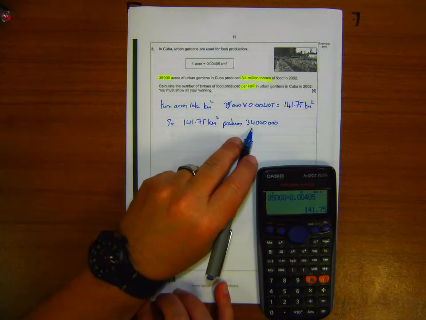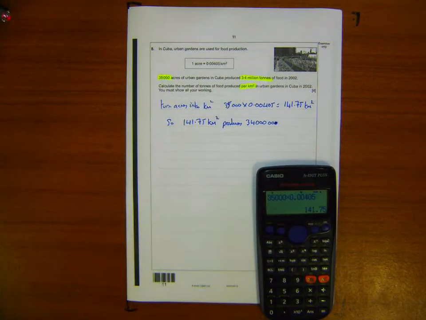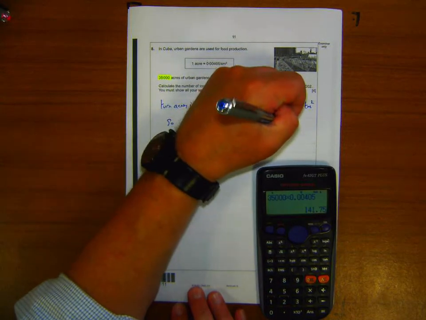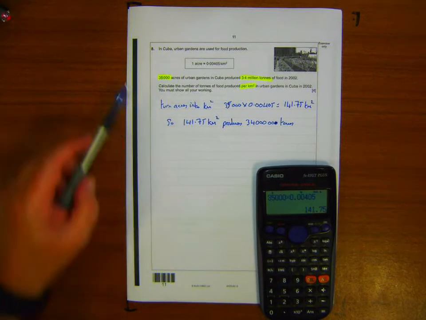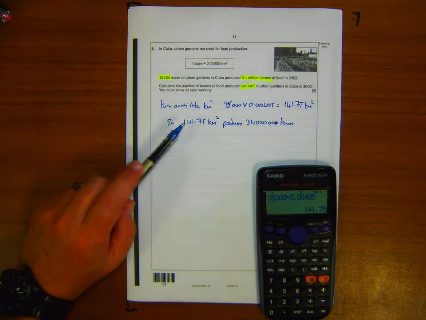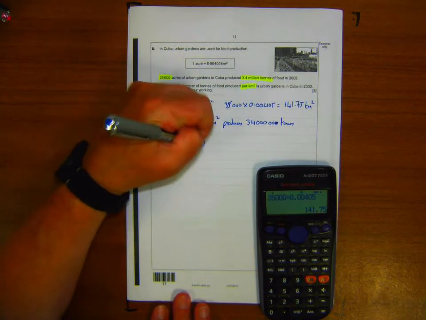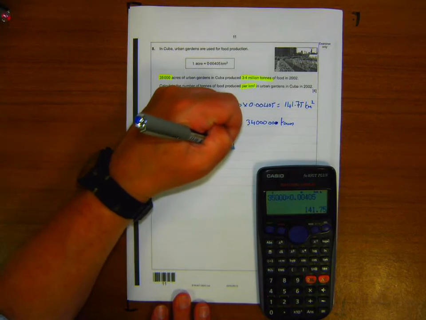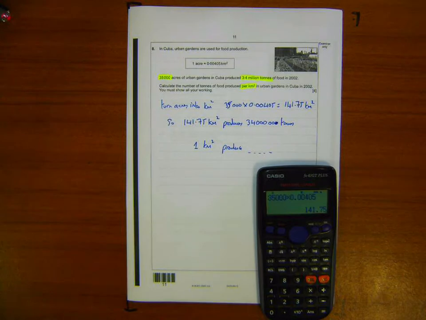produced 3.4 million tonnes. Not 34 million tonnes, it's 3.4 million, which is 34 followed by 5 zeros. So I've taken my acres, I've turned them into square kilometres, and now I want to work out what 1 kilometre squared will produce. So is that 5 zeros? Yeah. Yeah, it's 3.4, not 34 million tonnes. I wrote 1 million tonnes.